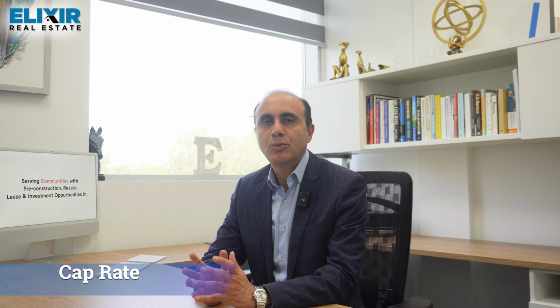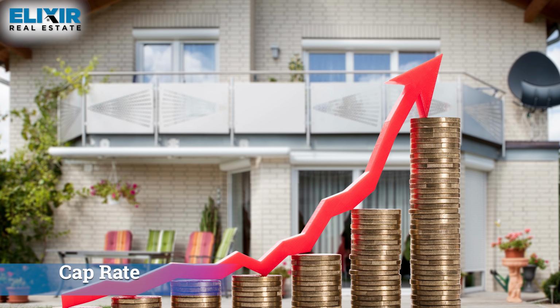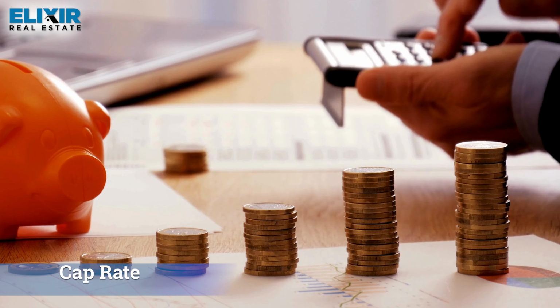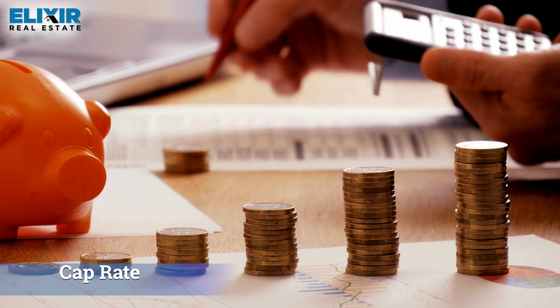So what exactly is cap rate and why is it so important? Cap rate helps investors assess the potential return on an income generating property. It is a quick way to compare the profitability of different real estate investments. Cap rate is a ratio that measures the annual return on investment based on the property's net operating income and its current market value. The formula is simple.